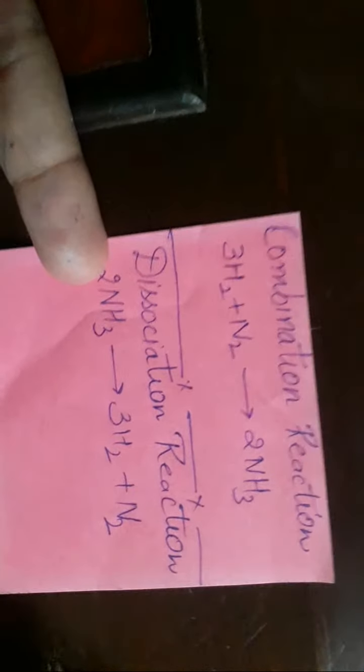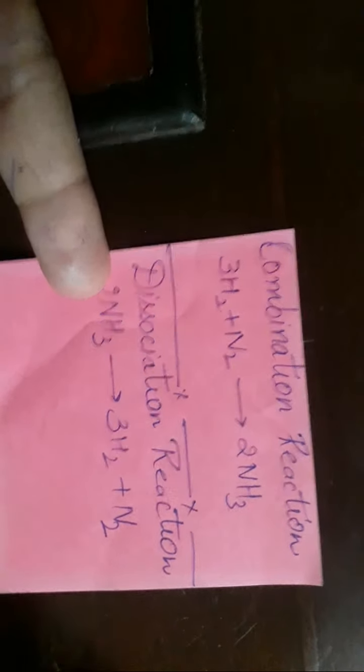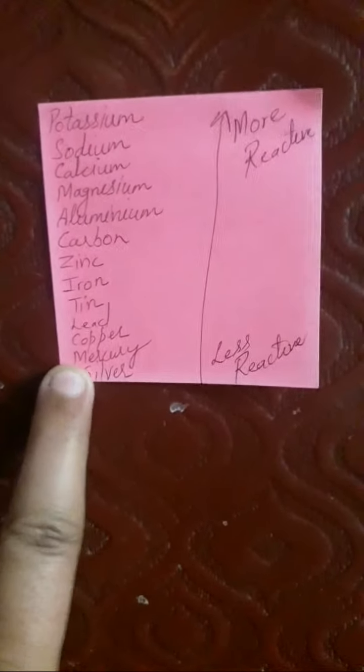Before going toward the displacement reaction, I want to show you one thing. This concept is totally related to this concept. I have written down the names of some metals according to their reactivity series. Silver is at the last, so it means silver is very less reactive.